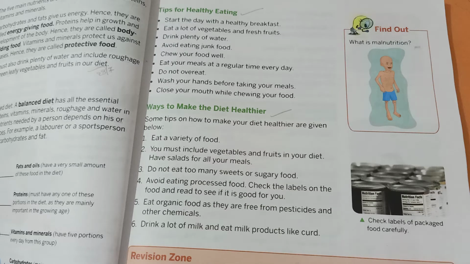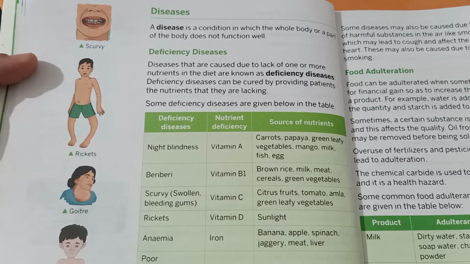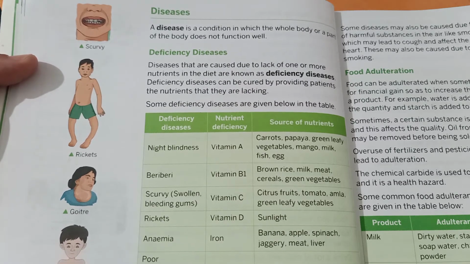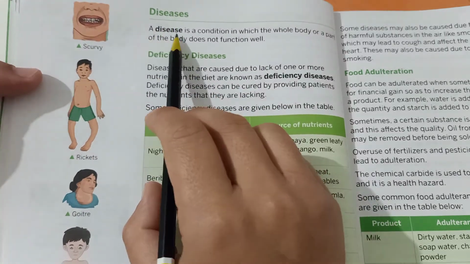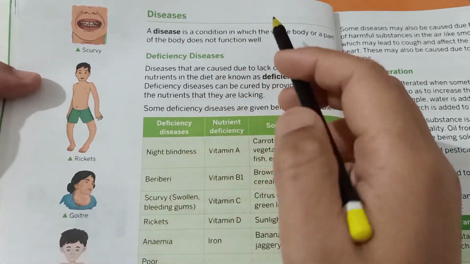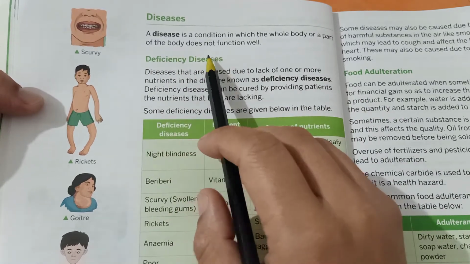So this malnutrition causes different types of diseases depending on what type of nutrition our body is missing. So we'll see different types of diseases related to malnutrition. Before going to different types of diseases, let us first understand what we mean by a disease. A disease is a condition in which the whole body or a part of the body does not function well.